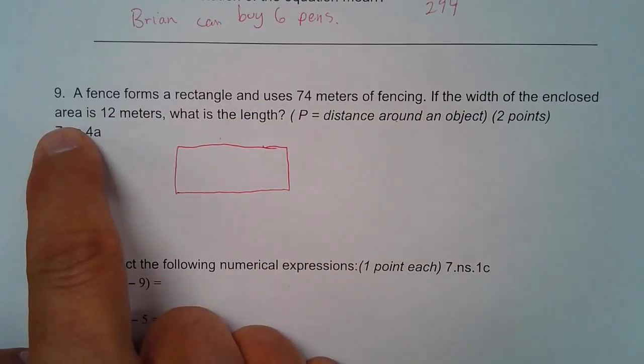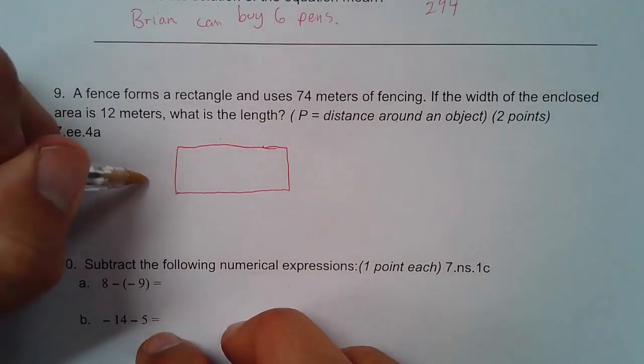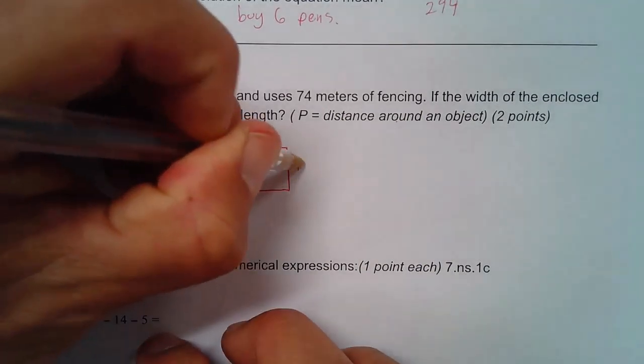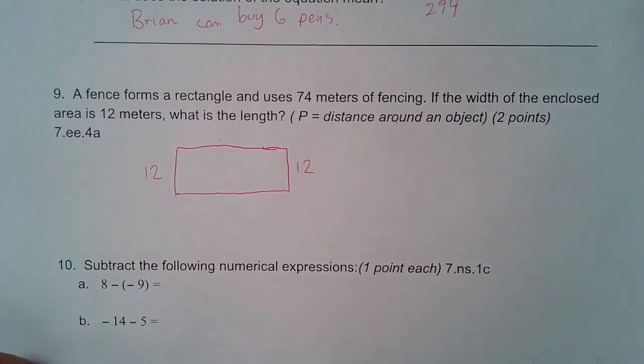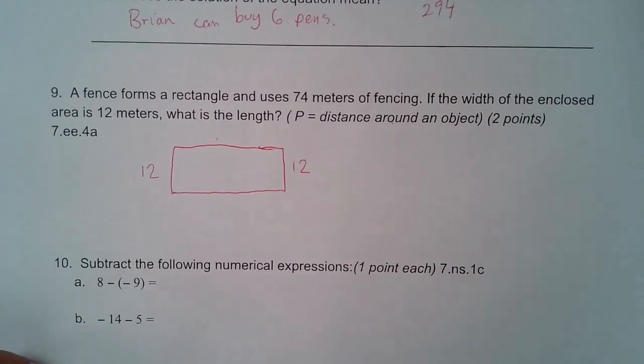If the width is 12, so the width right here, that would be 12, and that would be 12. What is the length? Okay, well, what I would do, I'm going to focus this here to make sure it doesn't jump around.